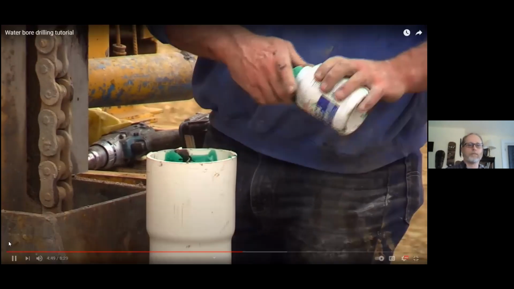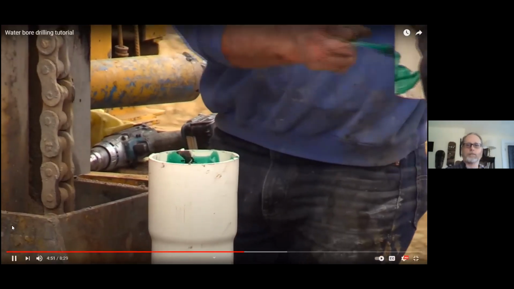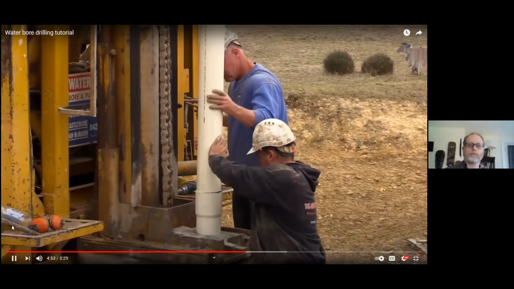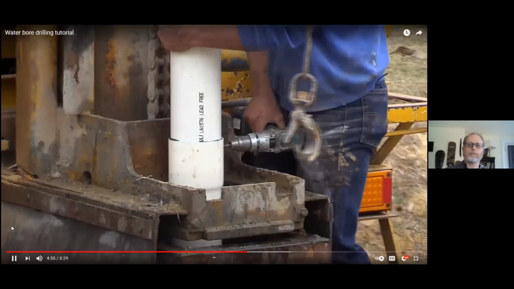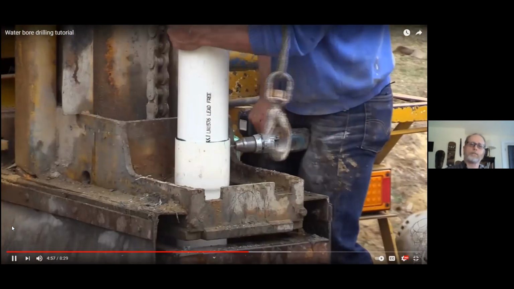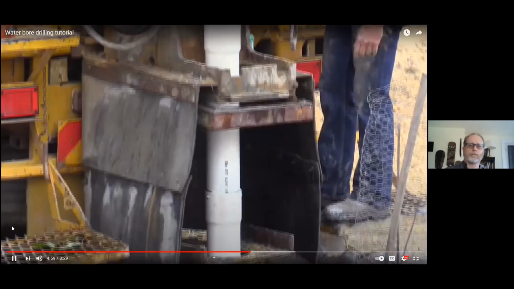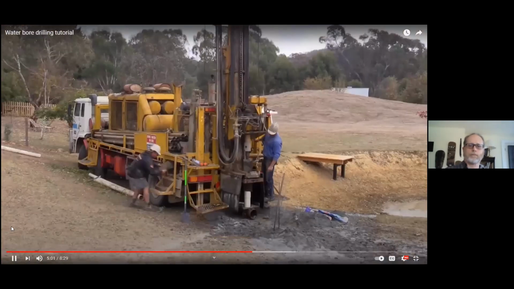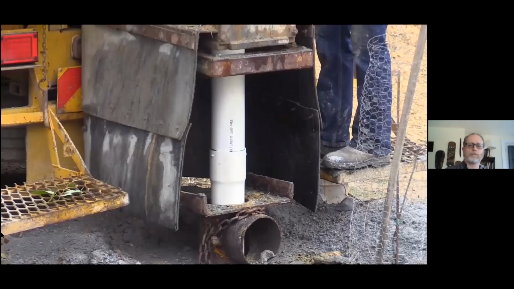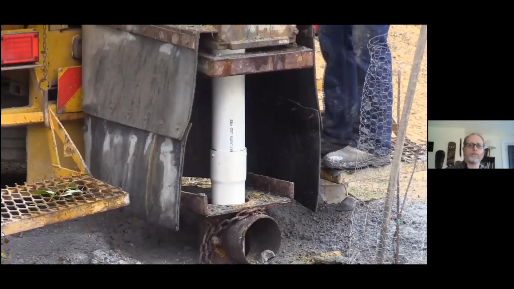Cheap casing is made of quite inferior materials. It doesn't conform to Australian standards, and it's very, very brittle. It's quite thin. So in a lot of instances, that can collapse under hydrostatic pressure. If there's any movement in the ground, it can crush it, and then your pump's stuck in the hole. Your bore is basically useless.